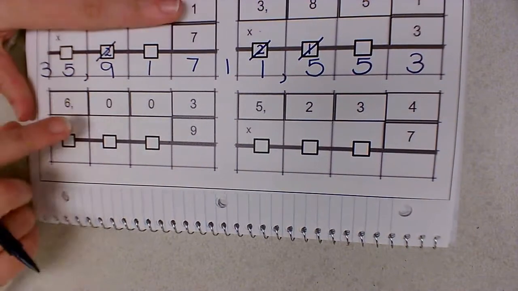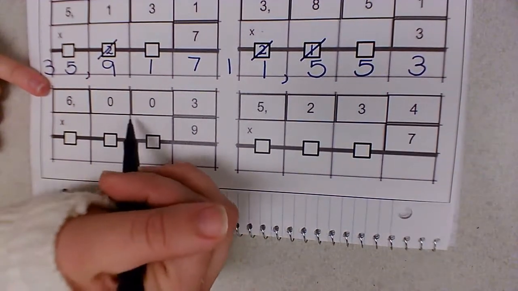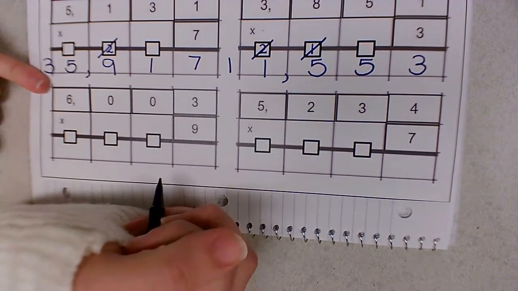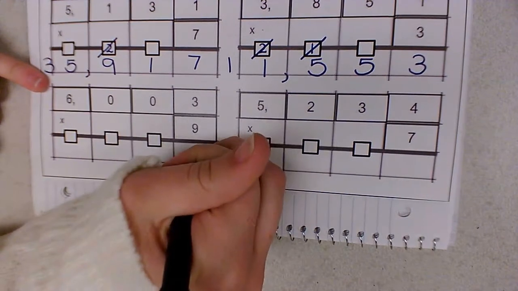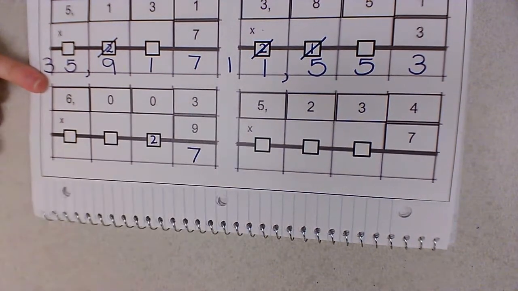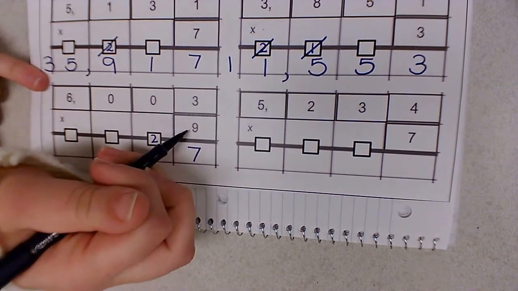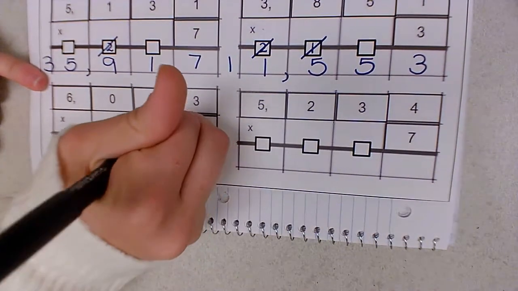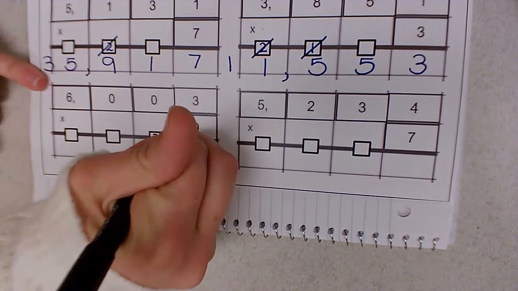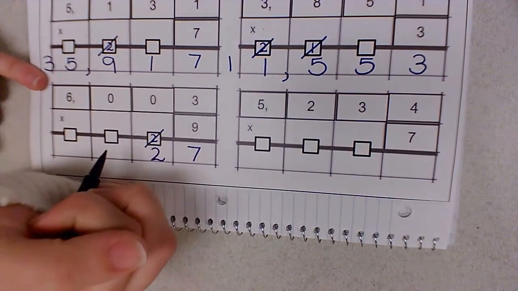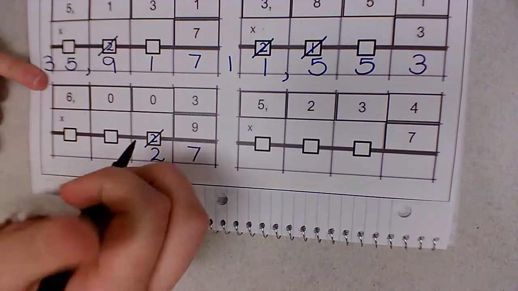6,003 times 9, and I'm noticing we're face to face with some of these zeros. Let's start with our ones. 9 times 3 equals 27. Regroup my 2. 0 times 9 is 0 because anything times 0 equals 0. 0 plus 2 more equals 2. 0 times 9 is still 0.